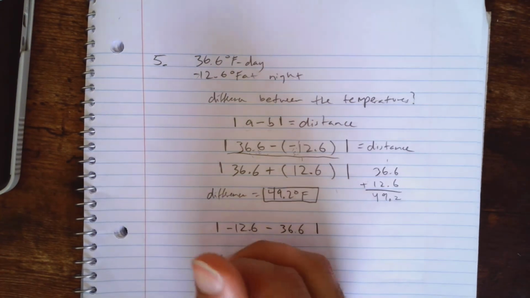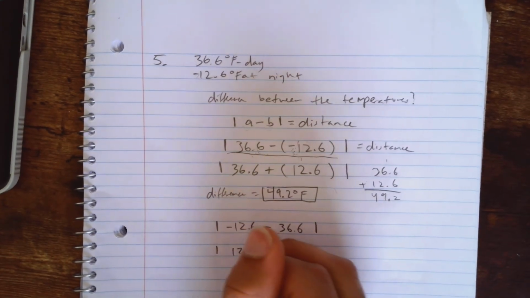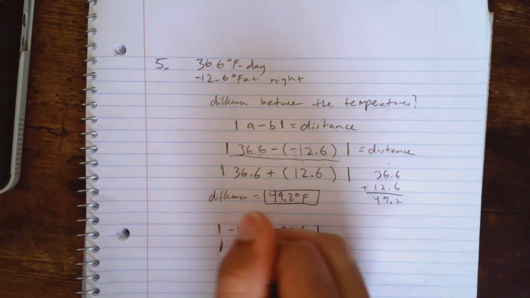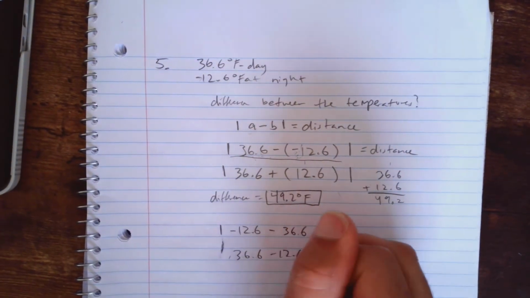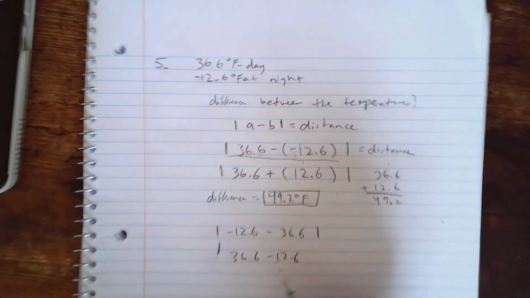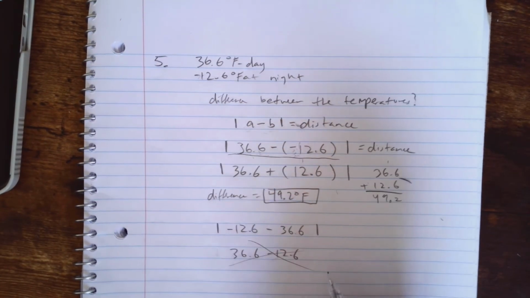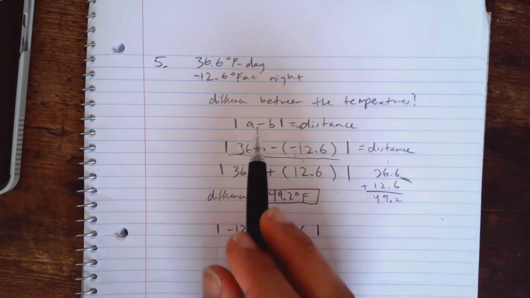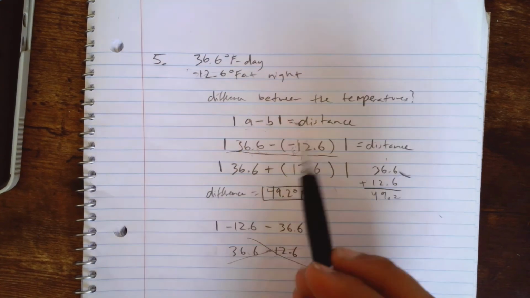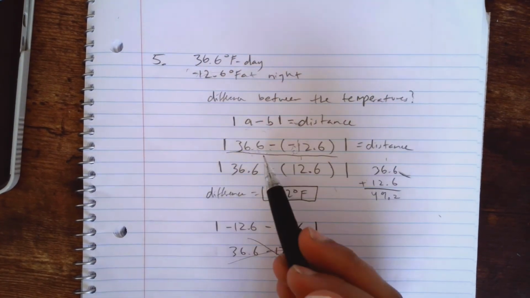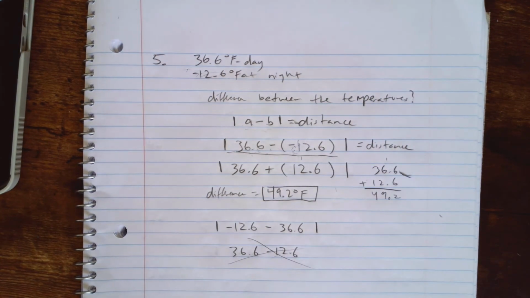So if I decided, oh, I want to write this as 12.6, or I want to write this as 36.6 minus 12.6, because, oh, look, the minus sign is right there, no, we cannot do that. We have to make sure that if we have a negative number, we are subtracting the negative. If we have a positive number, we keep it positive. Does that make sense? Good.